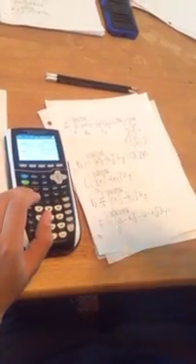Then we plug that into the calculator. Just hit enter.